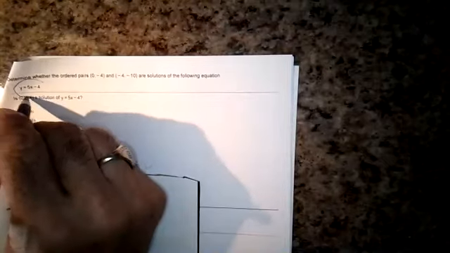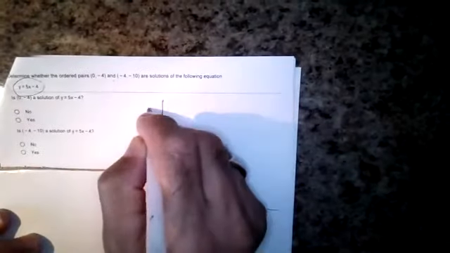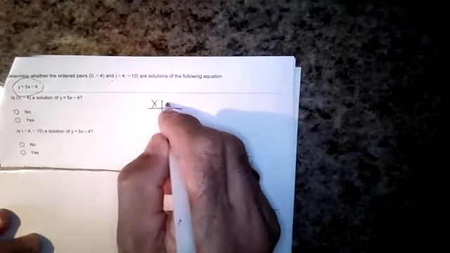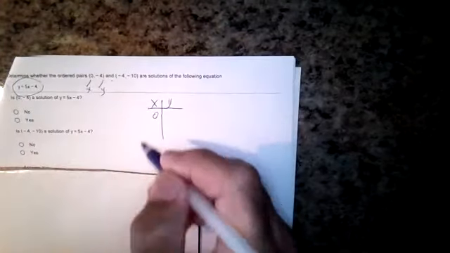Now, we give you the equation y equals 5x minus 4, and we are asking the question: do these points belong to that? First of all, remember I said the first number in the pair is x and the second is y. So they are saying, okay, if x is 0, is the value of y negative 4?